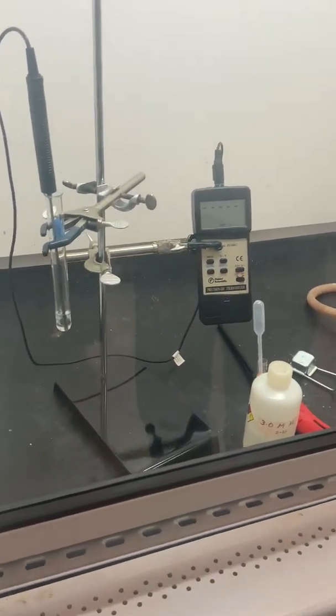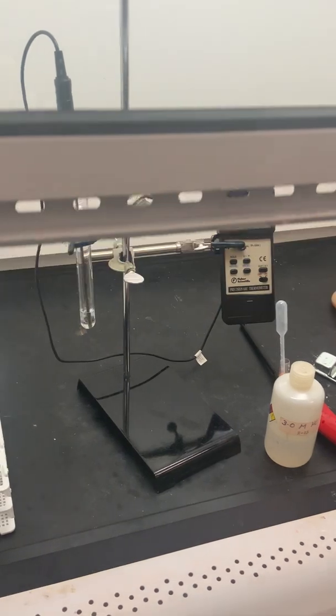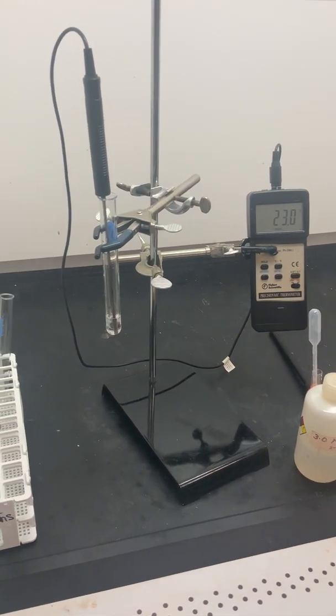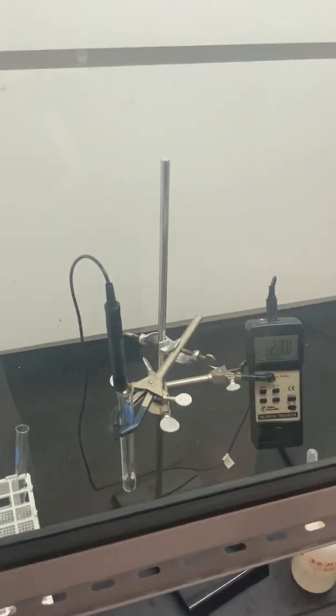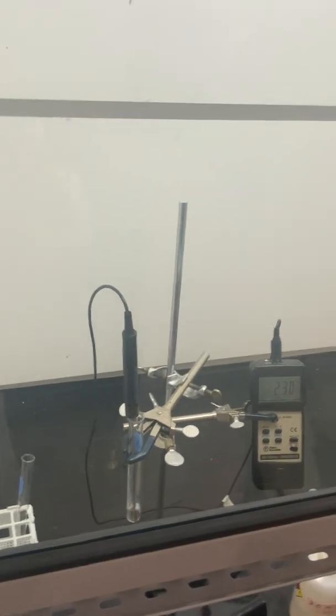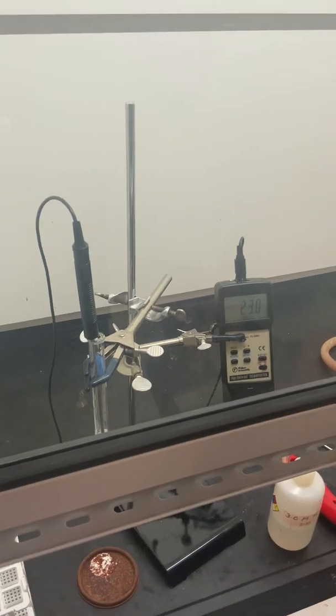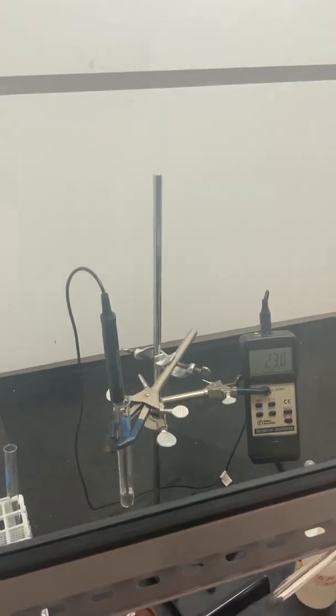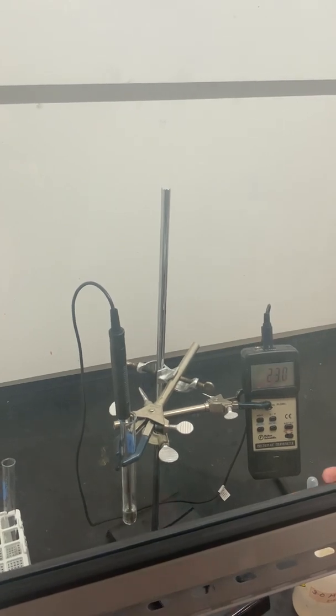Here the thermometer probe is put into the hydrochloric acid, reading about 23 degrees Celsius. And then what I'm going to do is put in a little bit of magnesium. This magnesium has been ground up really fine, another thing we can do to accelerate the rate of chemical reaction.